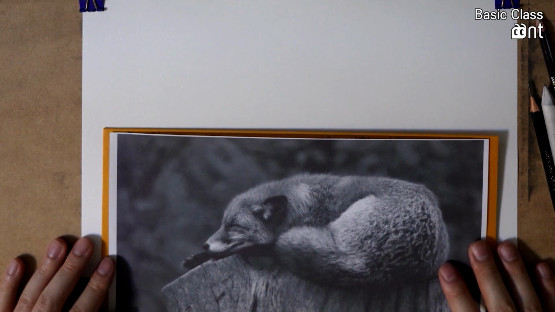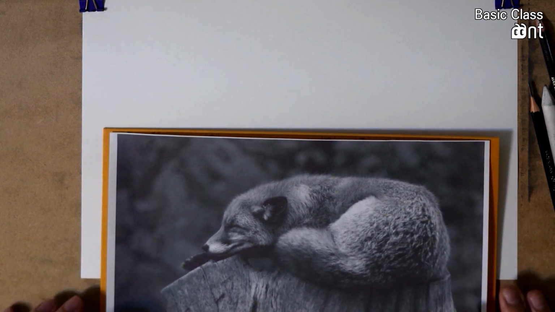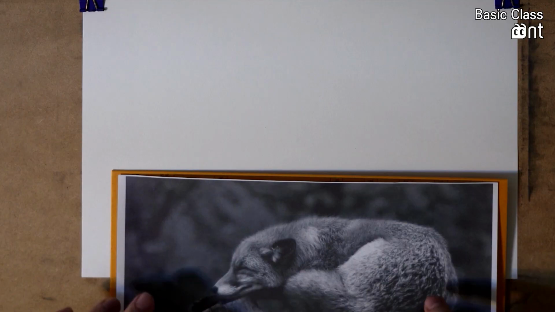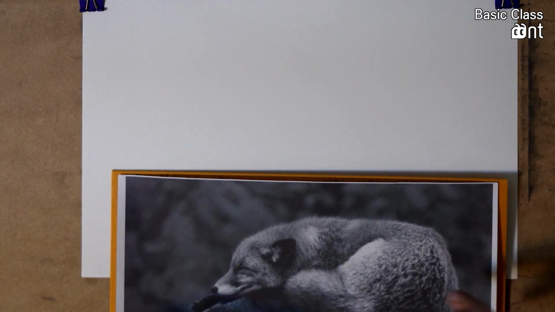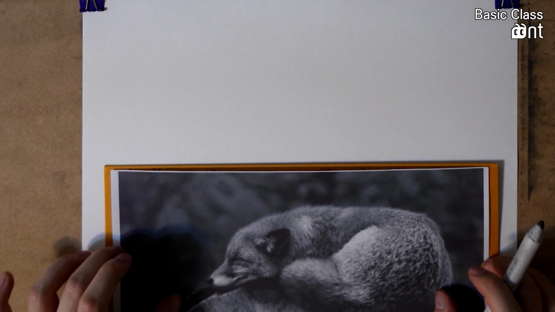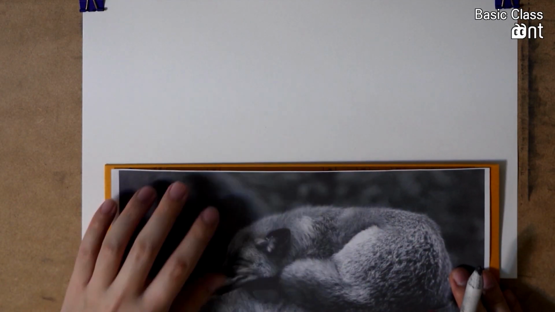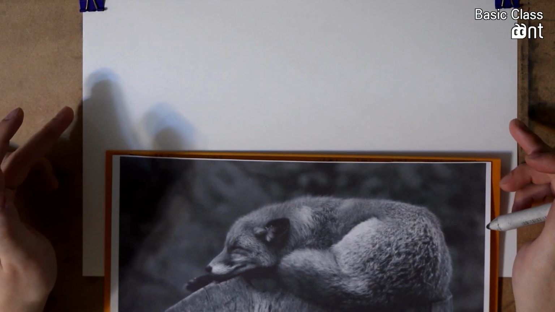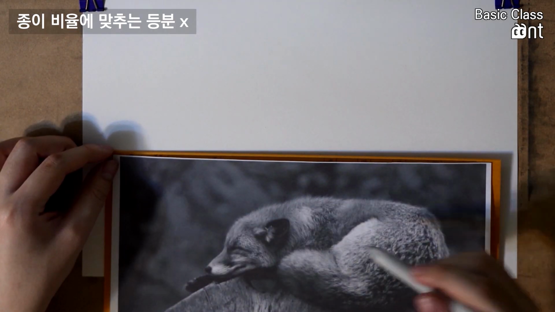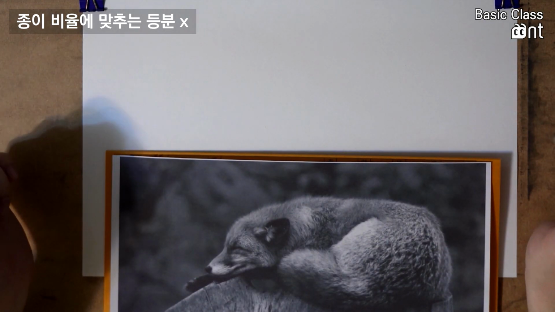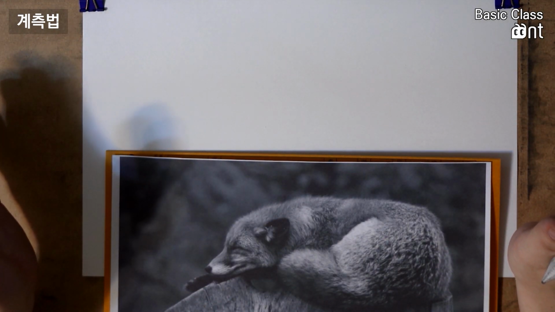For this reference, I have already adjusted the composition. I intentionally left slightly more space in front of the fox than behind it. Because the reference image and the paper have different aspect ratios, you should not copy the margins exactly. Instead, maintain the relationship that the front space is slightly larger. Again, since the aspect ratios are different, dividing the reference and copying those divisions directly onto the paper is not the correct approach. Instead, follow this process.